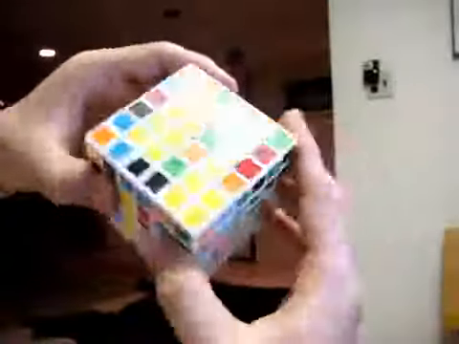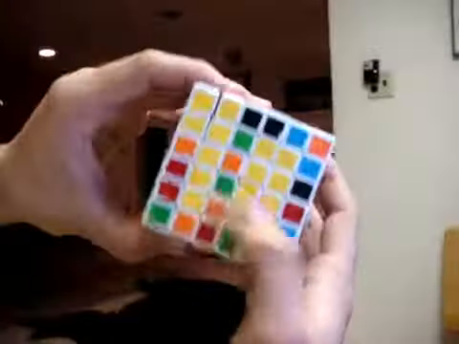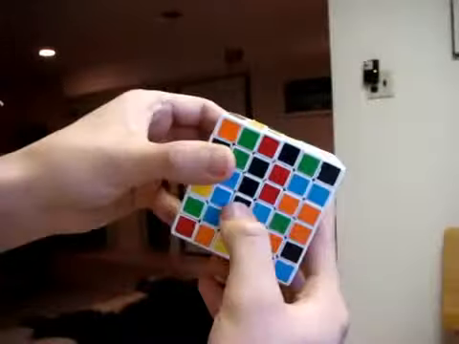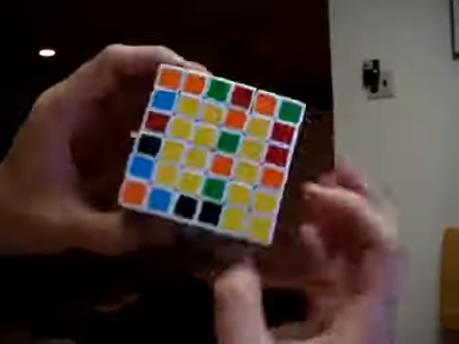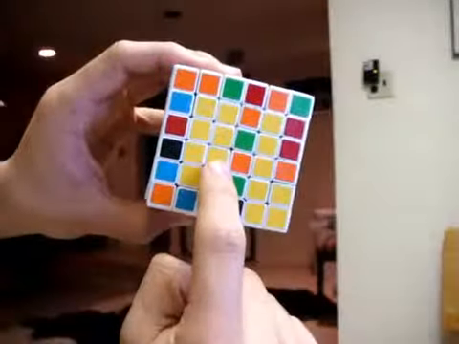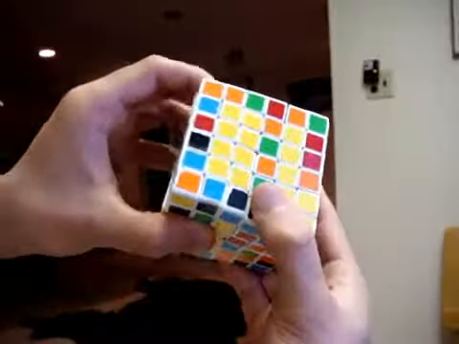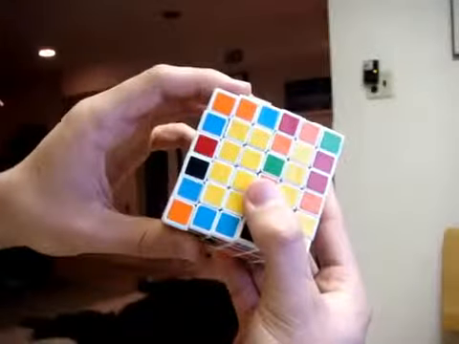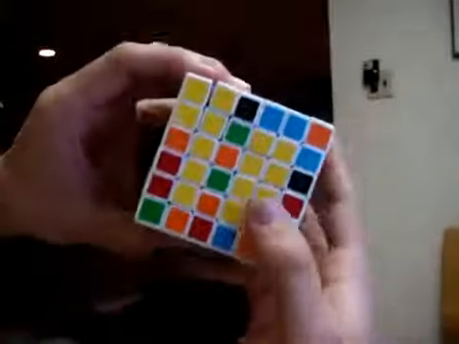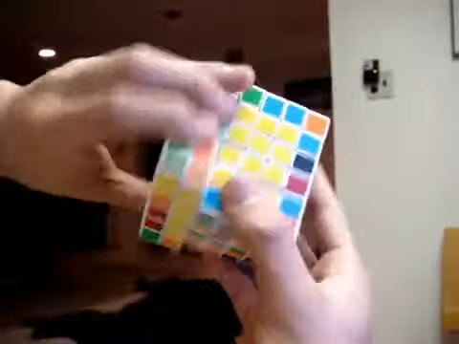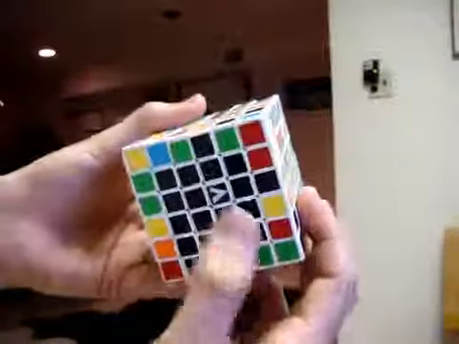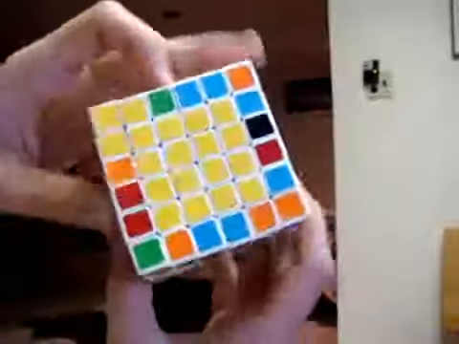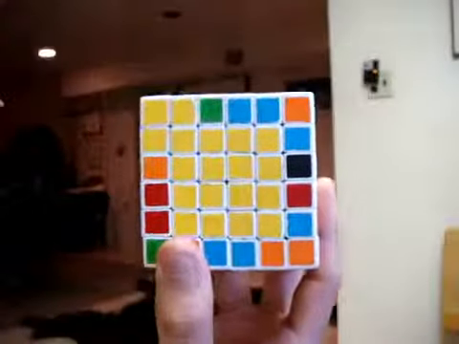Now you can't just put it in that empty spot by twisting it up like that. That would mess up the black center. So what you do, turn it around and you kick out this other inner 1x4 block. 3 and 2, turn the top twice, and then bring that piece down. And now we have the yellow center complete and opposite the black. So now you're ready to go on and place the remaining 4 centers.